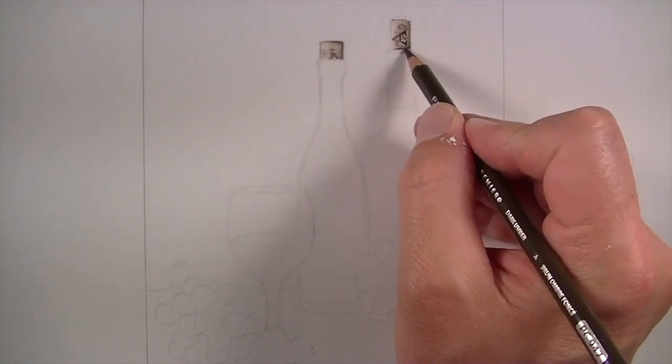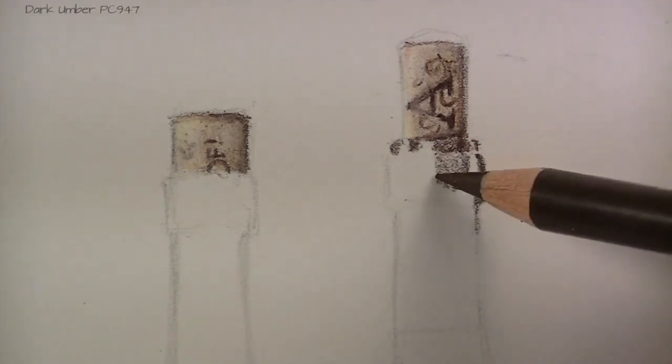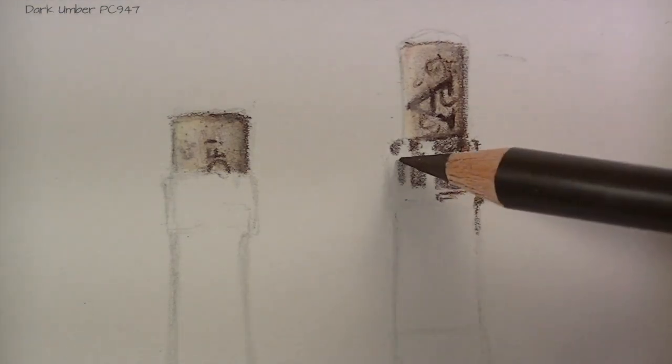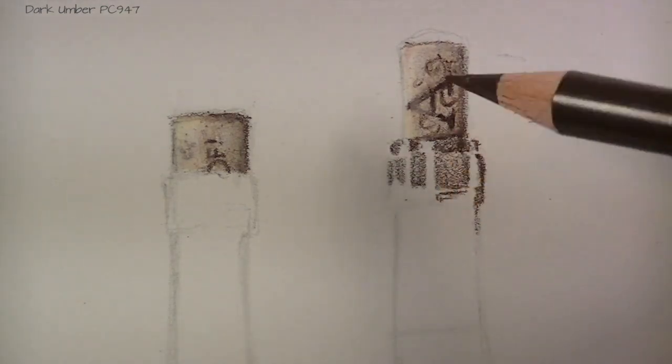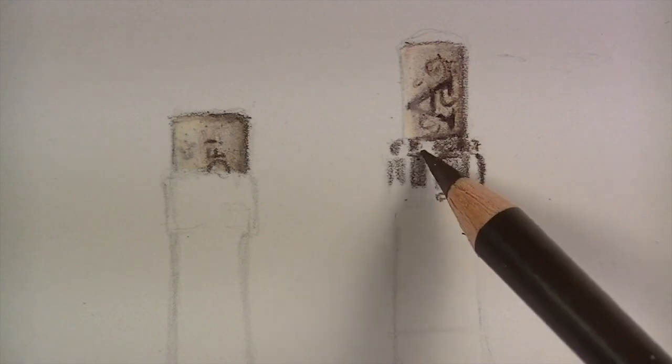Now it's time to move on to the label on the wine bottle on the right side. Here again, I'm going to start with an underpainting, establishing the darkest values first. I'll use medium to light to even heavy pressure in some areas to accomplish this. Again, I'm only focusing on the areas of value here.